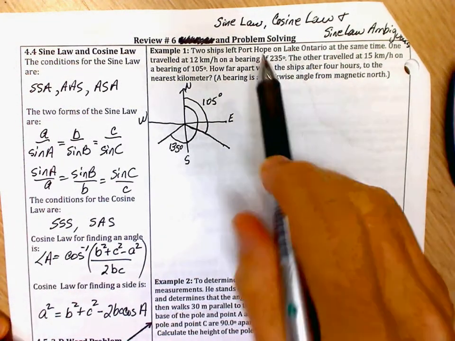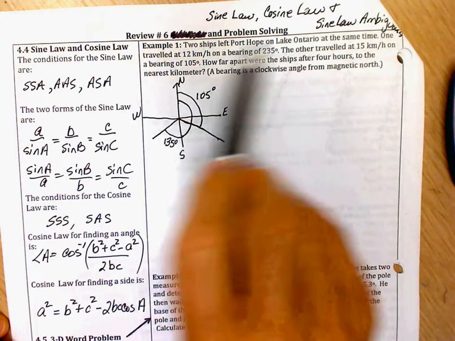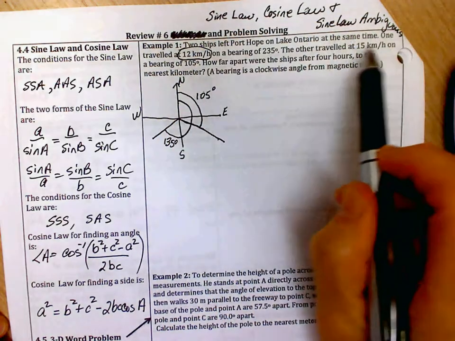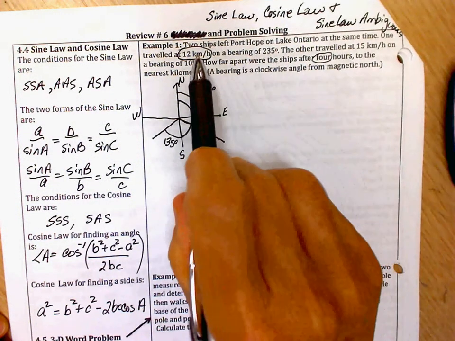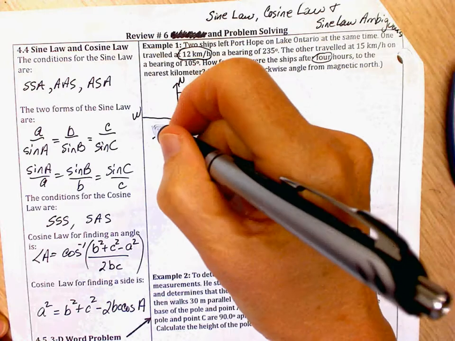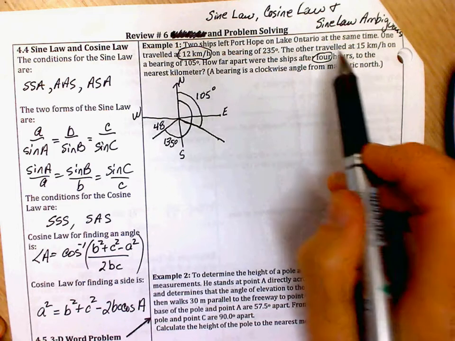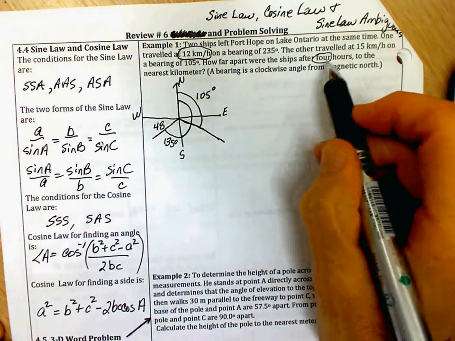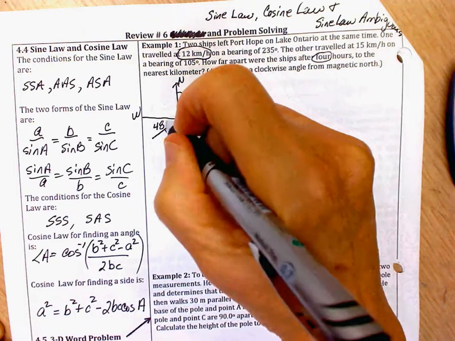Okay, so two ships left port on Lake Ontario at the same time. One traveled at 12 kilometers per hour. We're looking at how far apart the ships were after 4 hours. So the ship on a bearing of 235 degrees traveled 48 kilometers because 4 times 12 is 48. And this other ship traveled at 15 kilometers per hour for 4 hours, so 4 times 15 is 60 km.